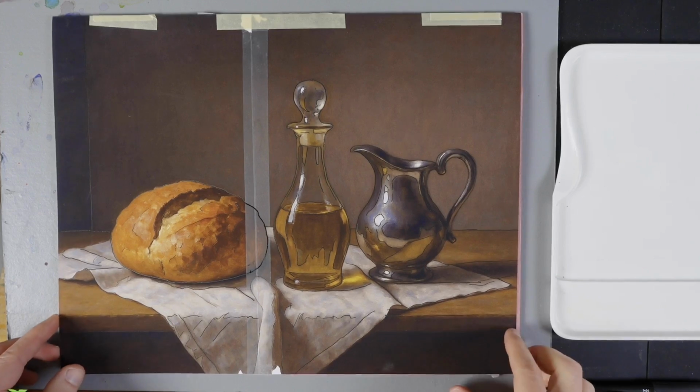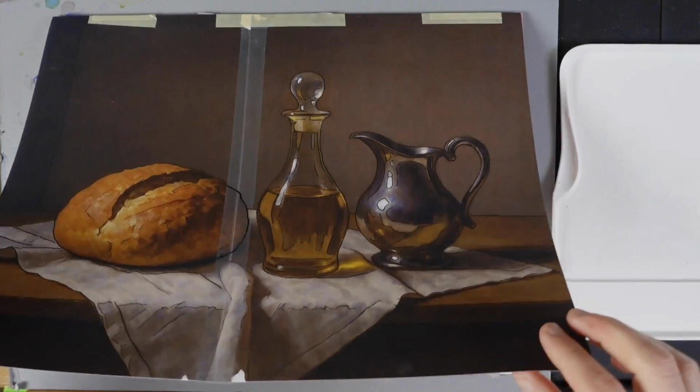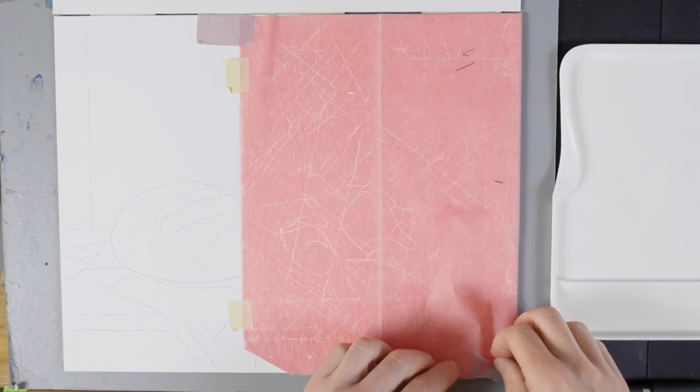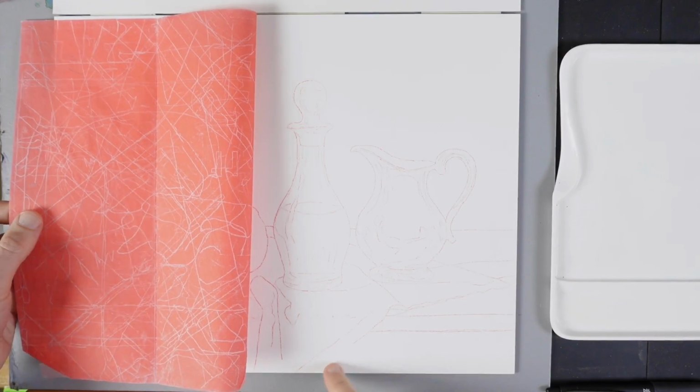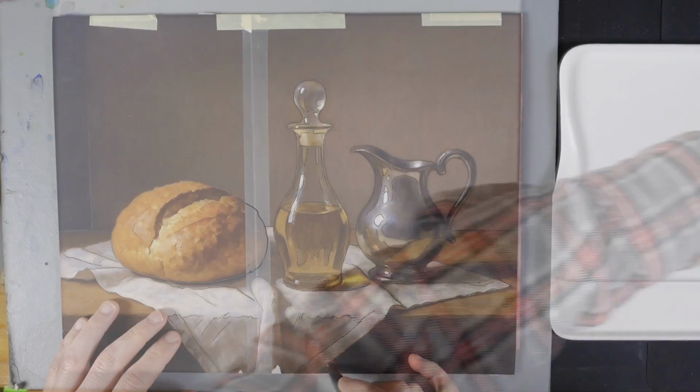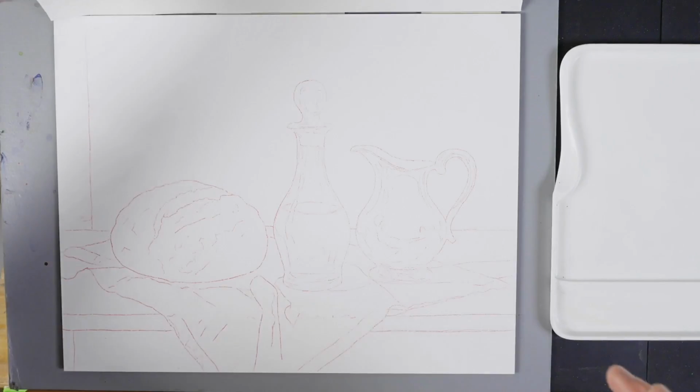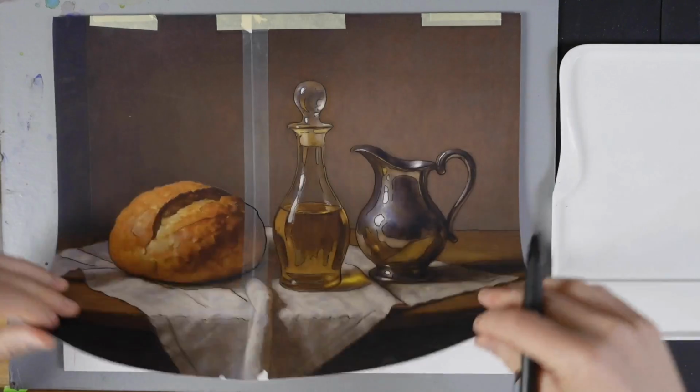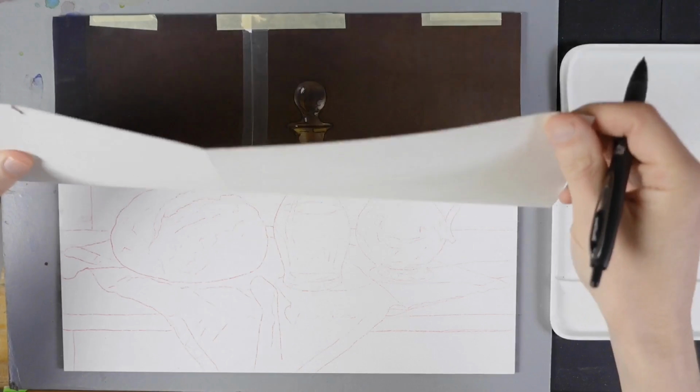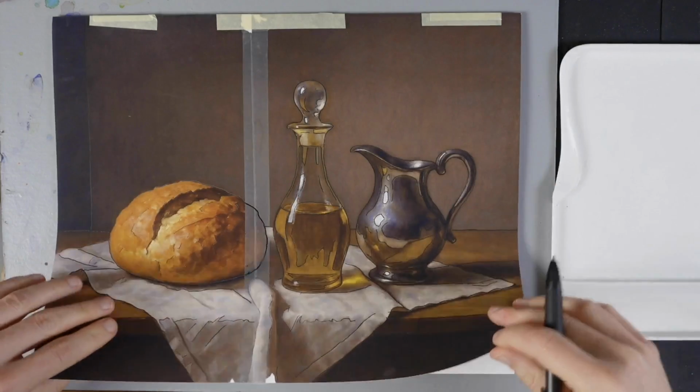I think I have most of this traced, but I need to check it out first before I remove this. I'll just carefully lift this up. I did miss a little edge here on the cloth. And what you can do is put it down and flip it back up to see if you missed something. So I'm just checking, is there anything important here that I missed? And I think I got most of it.